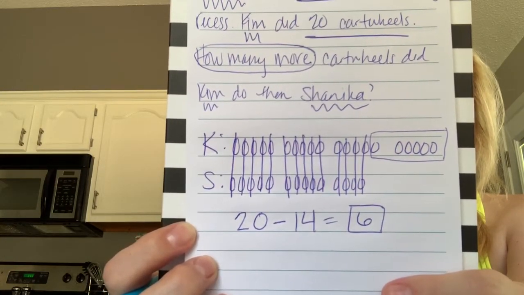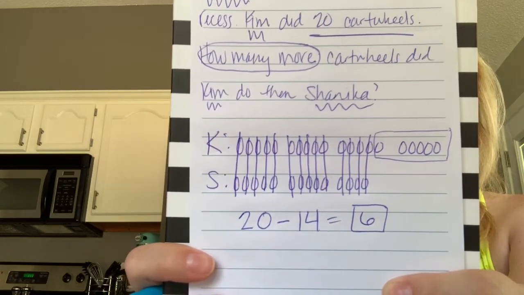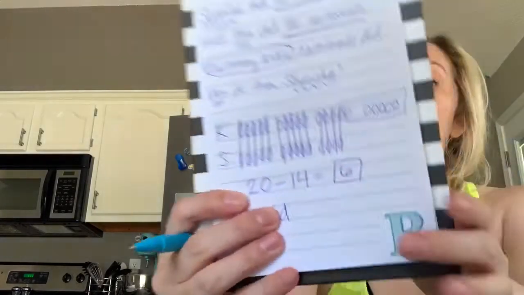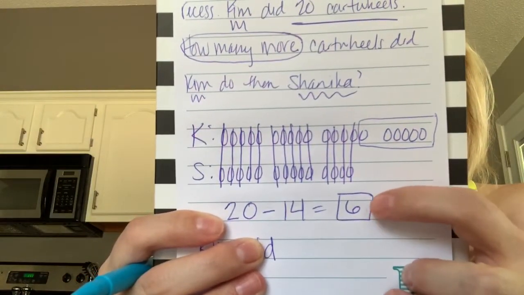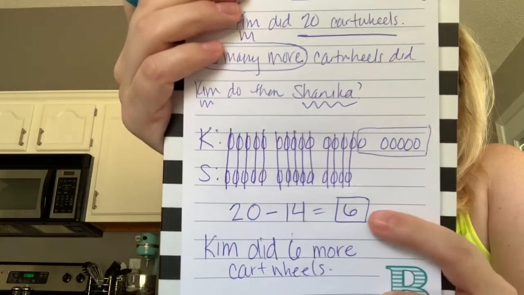How many more cartwheels did Kim do than Shanika? Kim, because that was our first name in our question. How many did she do? Not 20, remember. How many more? 6. Kim did 6 more cartwheels. Remember, because that's your answer. Good job. Awesome job. Okay, so we just did the worksheet together.